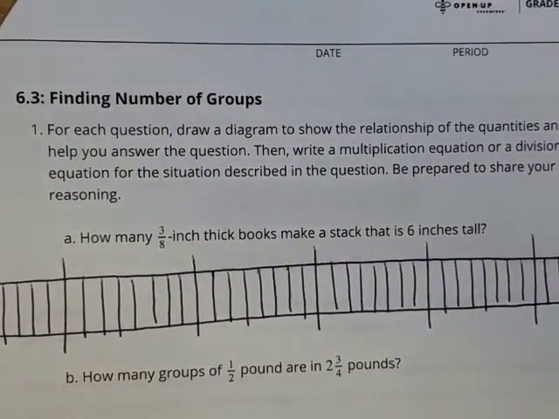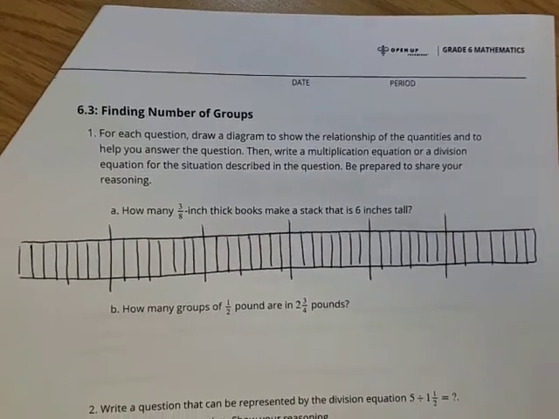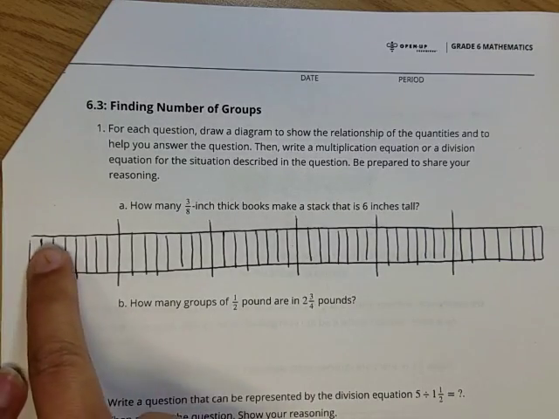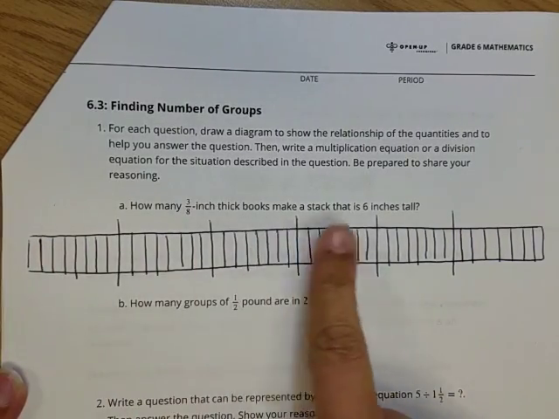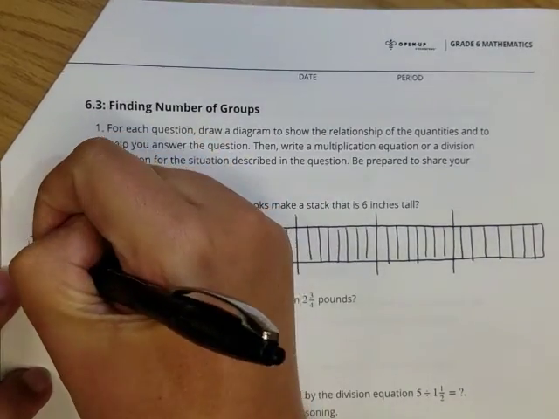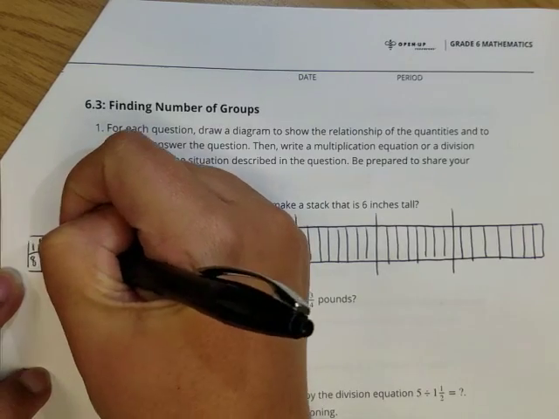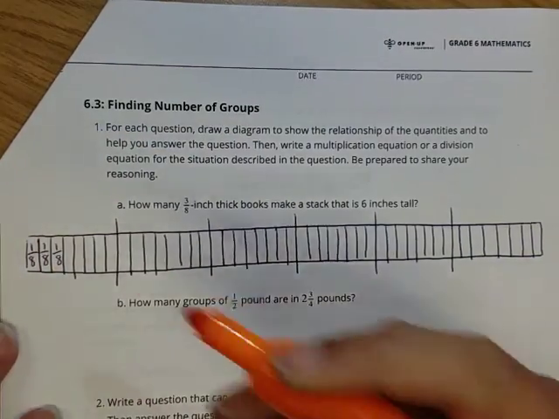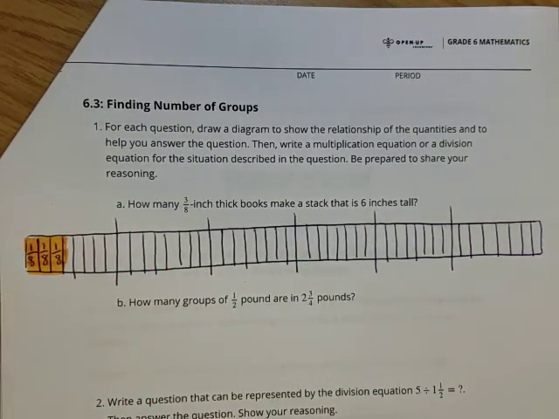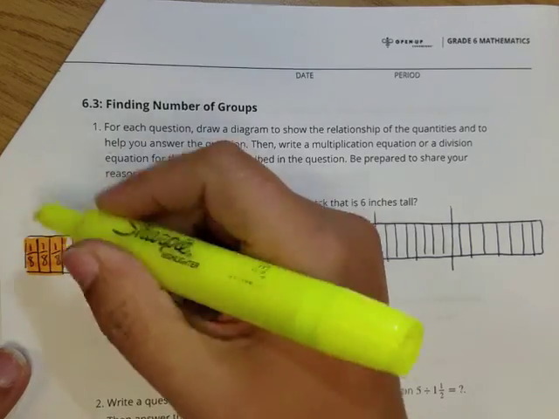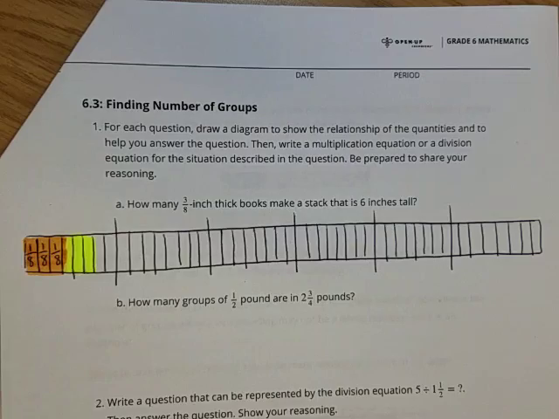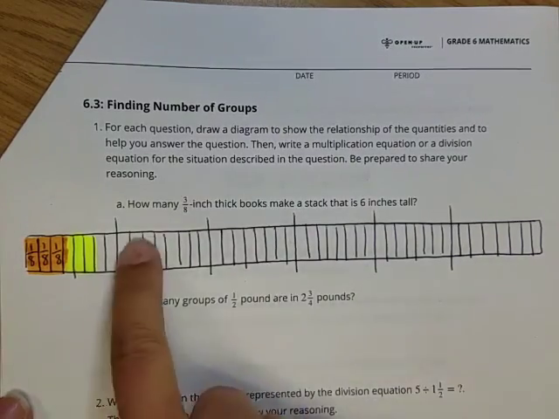Okay, so I'm going to have to zoom out because this is so big. So here's my 1/8. I've got 6 inches because that's 1, 2, 3, 4, 5, 6, and then 3/8. So here, 1/8, 1/8, 1/8. That counts as 1 group. And then what you do is you're just going to highlight and color in until you get done.